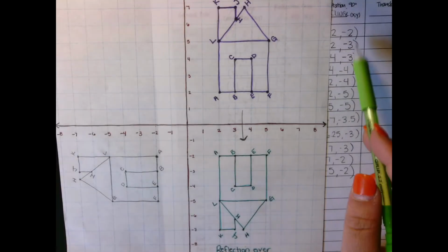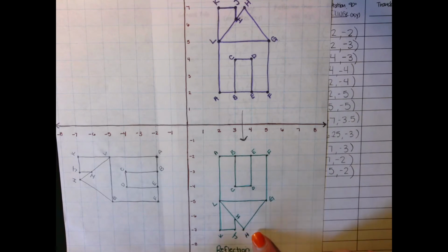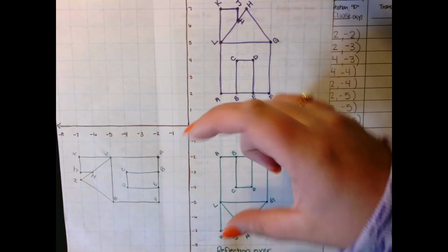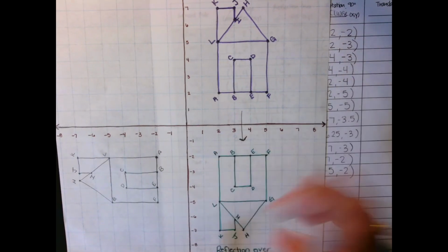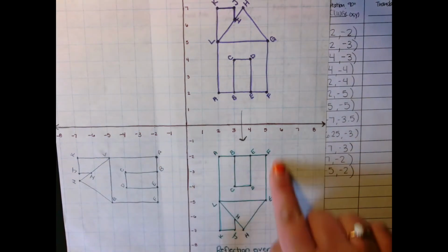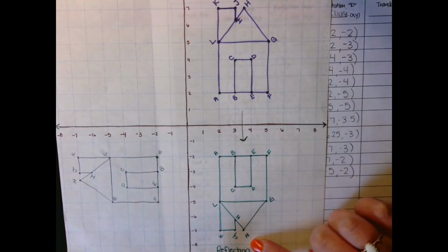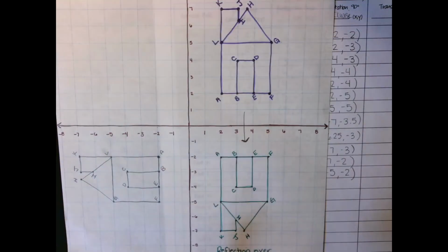Okay, so you can see that I finished plotting all my points and labeling them. So from this image here to this image here, my picture was taken and rotated 90 degrees to the right. So this bottom piece is now on the right hand side, the right hand side is now on the bottom, my top that was on the bottom is now on the left side, and that side of the house is now on the top. So it's completely rotated.